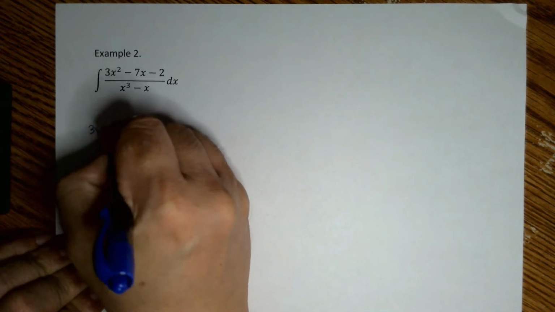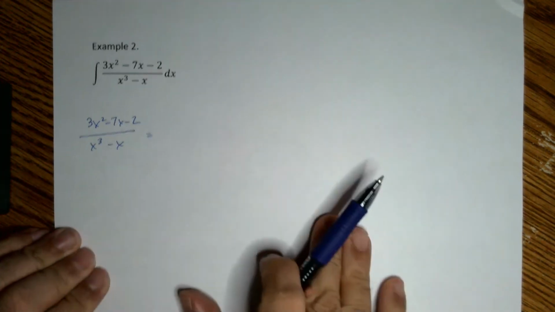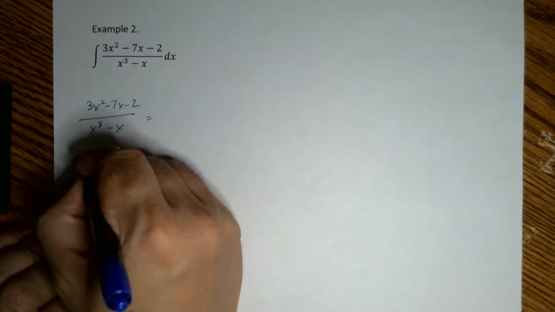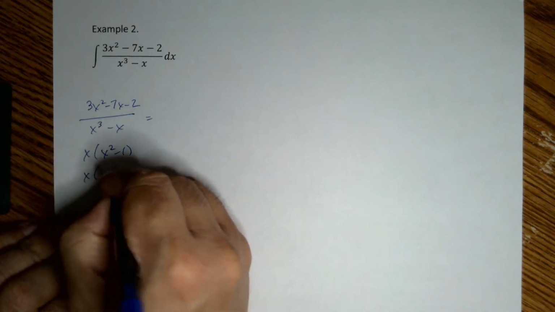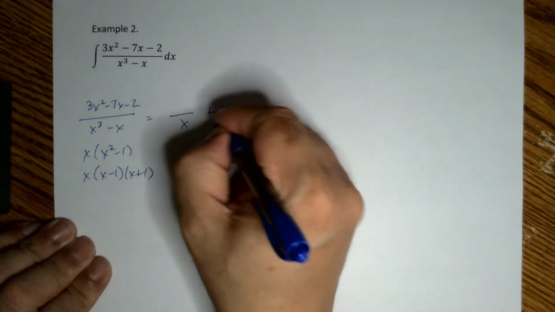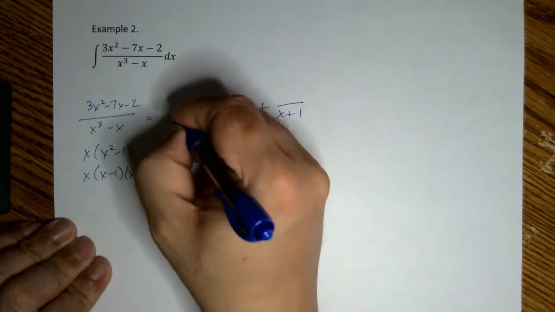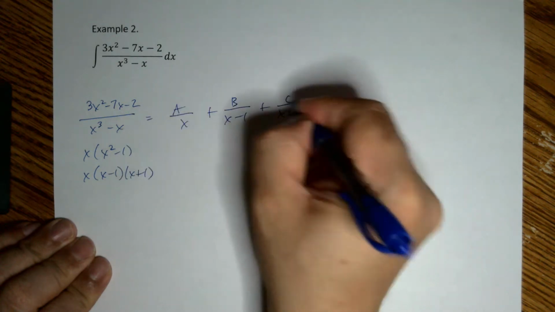Alright, so first thing I'm going to do is just rewrite it. I'm doing some algebra here. Right now I'm just copying. What are the factors of x cubed minus x? If you're not good at factoring, take out an x, that'd be x squared minus 1, so that means it's x times x minus 1, x plus 1. So that's all my factors: x, x minus 1, x plus 1, with A, B, C.